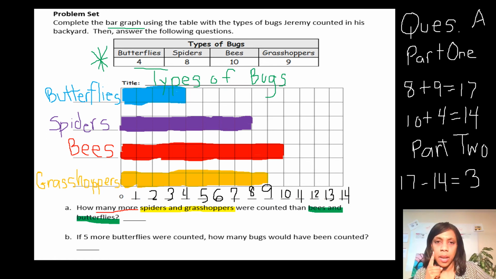Oh, wait a minute. Bugs? All of these are bugs. So what am I going to have to do? I want you to press pause and see if you can figure this out on your own. This is a deep one, so I'm going to give you a little hint here. Hint, hint. Okay, first you need to figure out how many bugs you have in all. That's my hint.